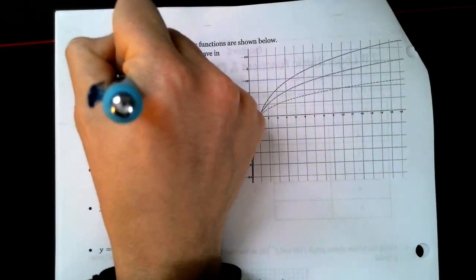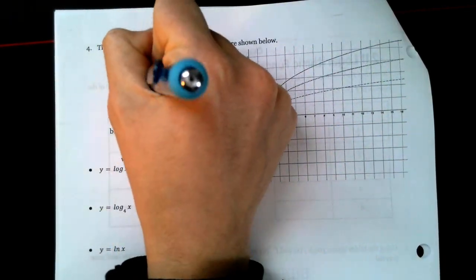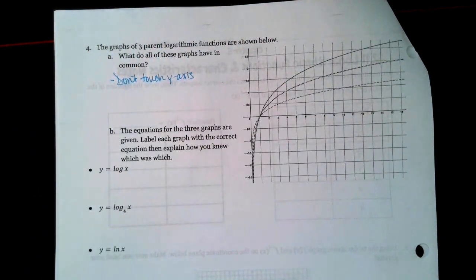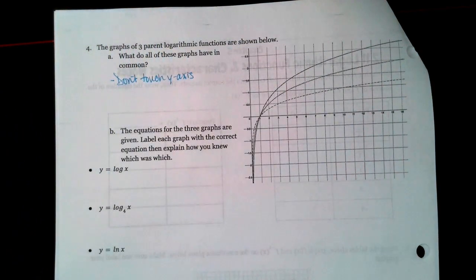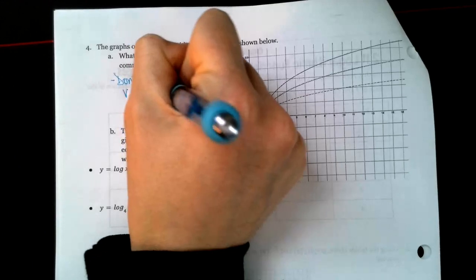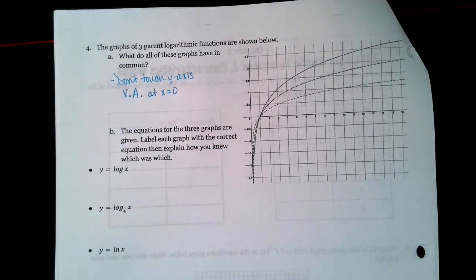So I'm going to put that down. If it doesn't touch or cross my y-axis, that means I have a vertical asymptote at x equals 0. So I have a vertical asymptote at x equals 0.